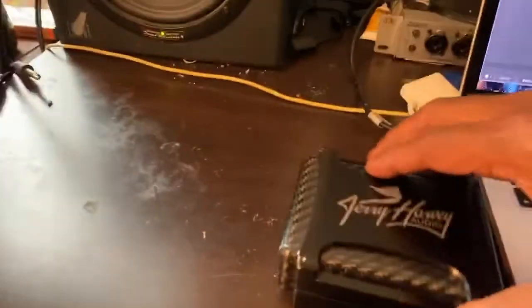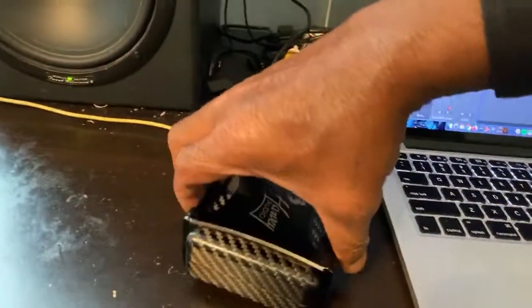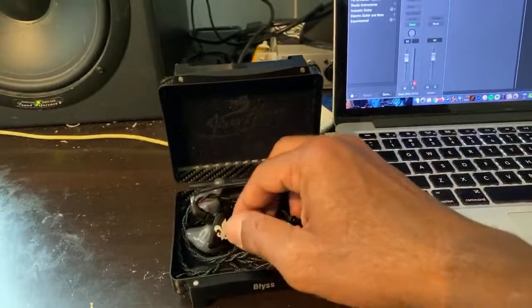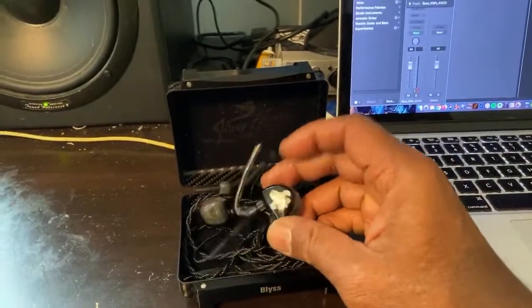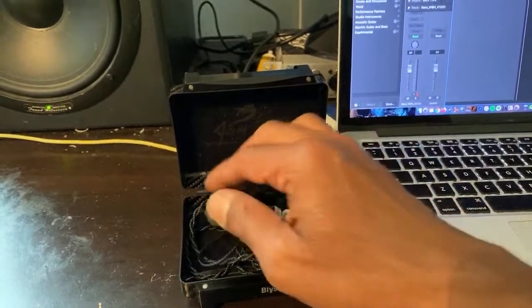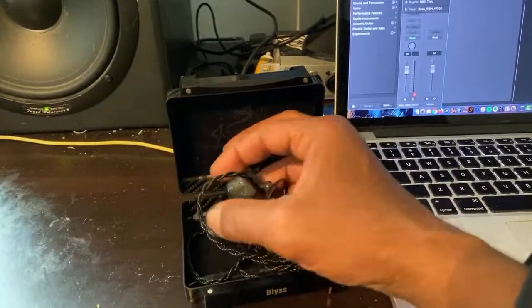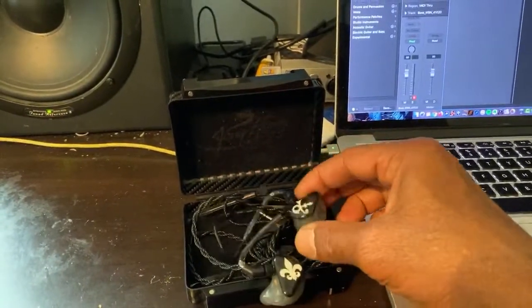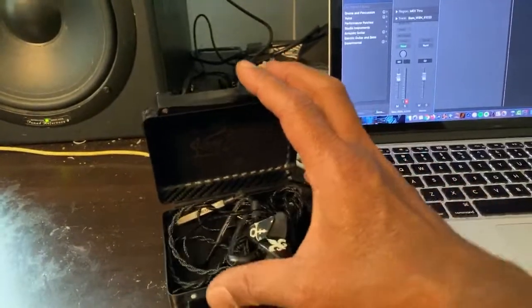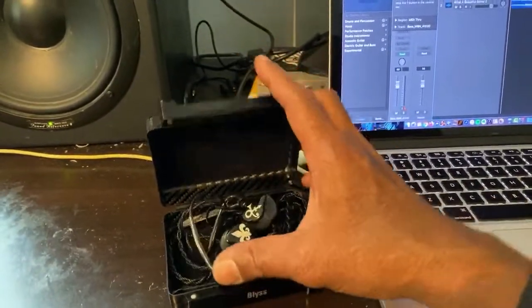Now these aren't cheap, but these are JH Audio Roxanes. I had them custom done with a fleur-de-lis on one side, and you know me, and the other one is bam. Anyway, some of the best in-ear monitors on the market.